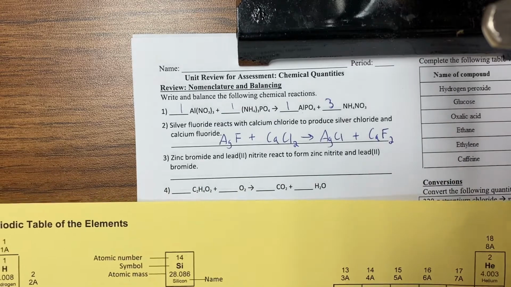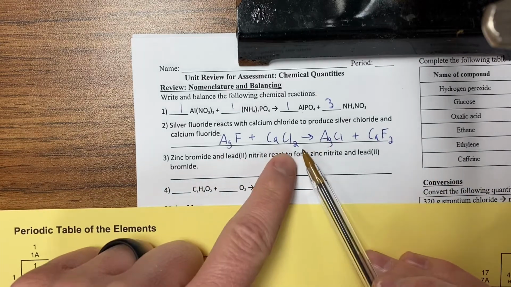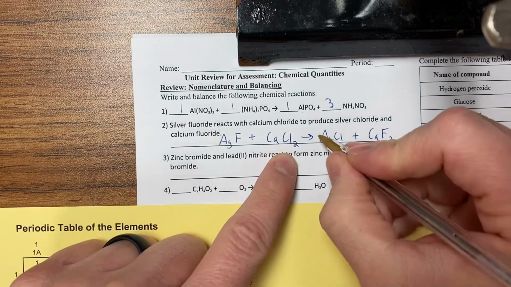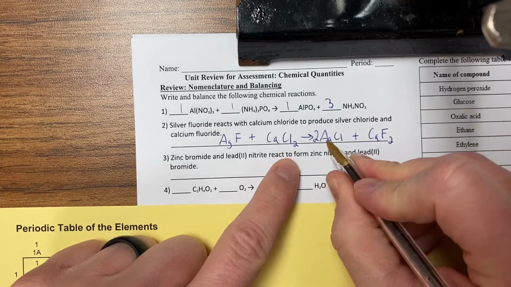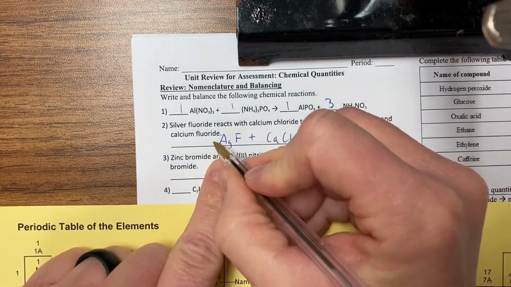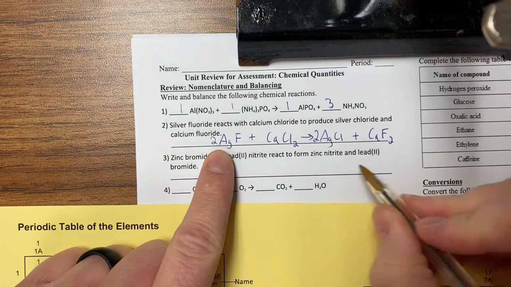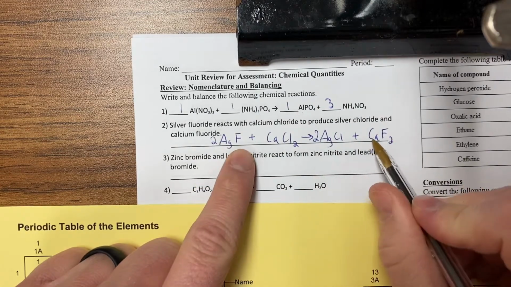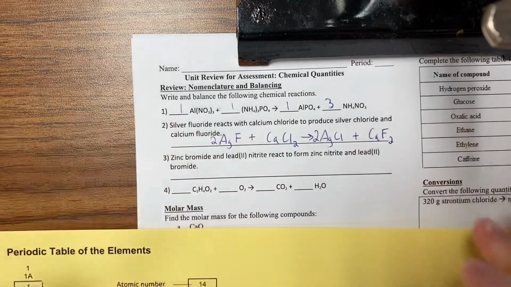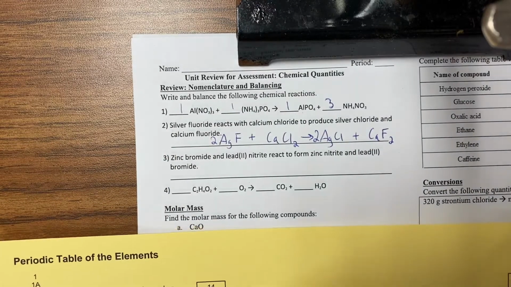So now I'm going to balance my equation. I have 2 chlorines here, but I only have 1 there. Gives me 2 chlorines, 2 silvers. So I'm going to write 2 silvers over here. I have 2 fluorines, 1 calcium, 1 calcium. My equation is balanced. Moving on to the next one, we have zinc bromide.